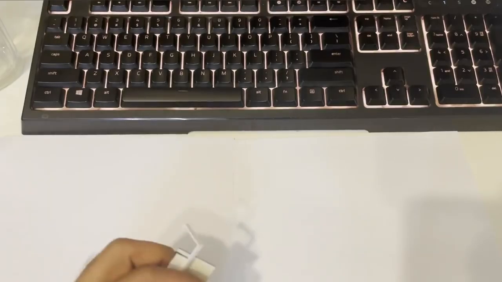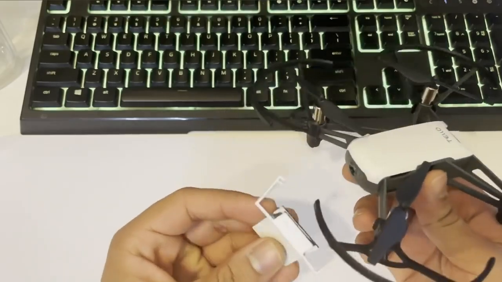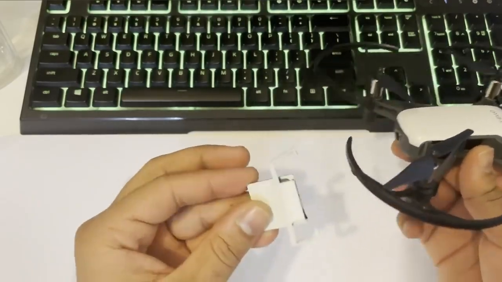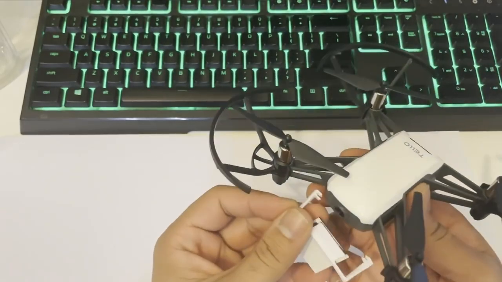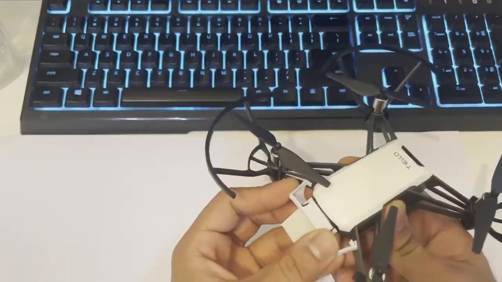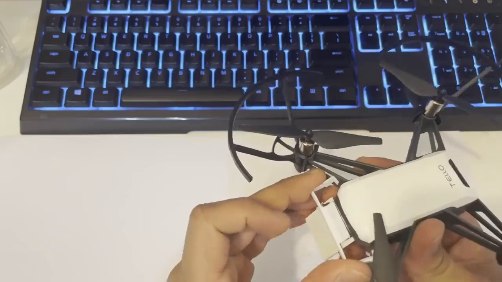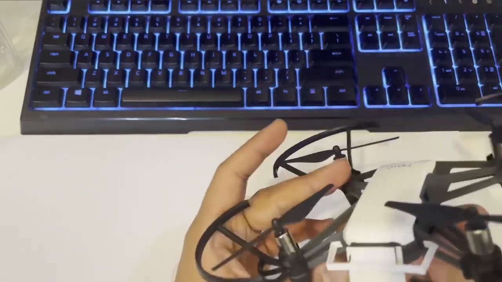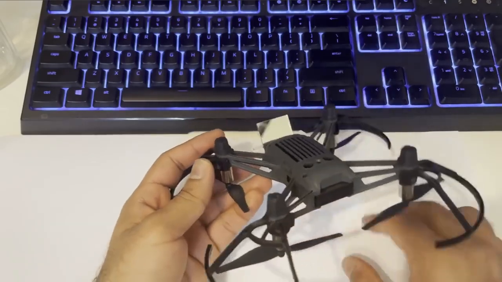So this is basically the drone, and this is the clip or the mirror that we have. What we can do is simply snap it here. It's a pretty good and light design. Now it is a bit fragile, so just take care not to break it. This is how you can attach it, and now you can see the camera from right here.